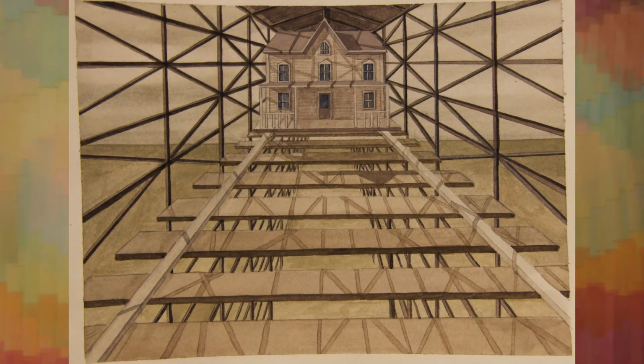I really enjoyed having the house sort of come straight at you. It's as if, like, bam, there's a house there. It opens up a whole bunch of questions, like what happens when the train comes by? The house isn't going to move, so, yeah.